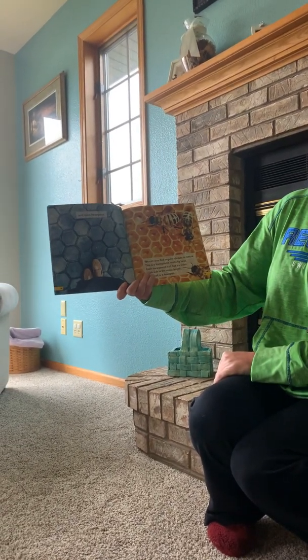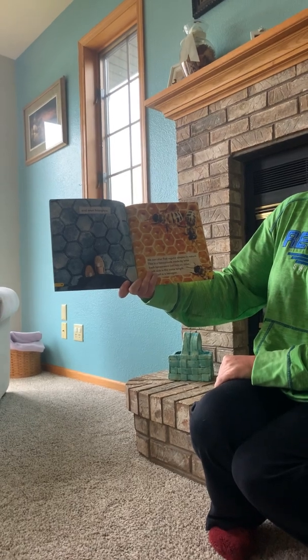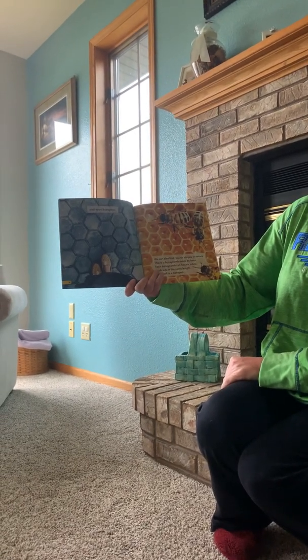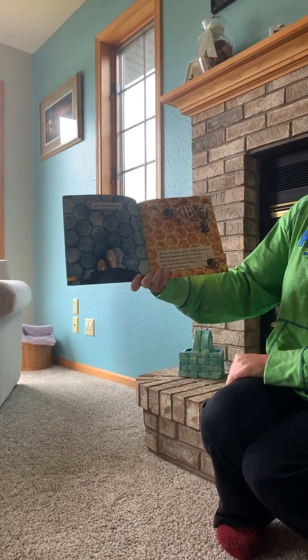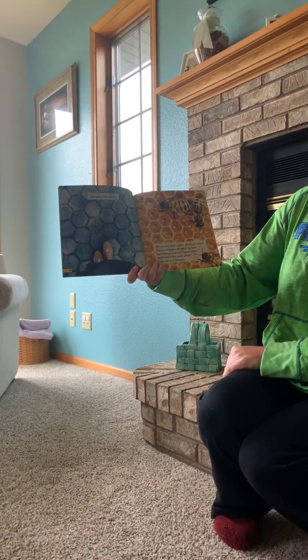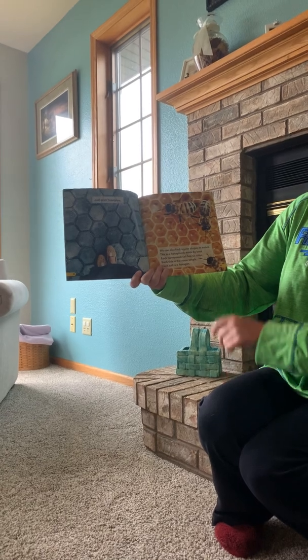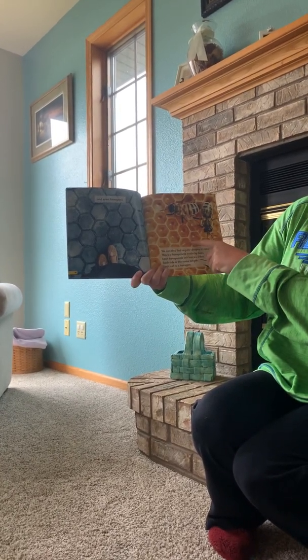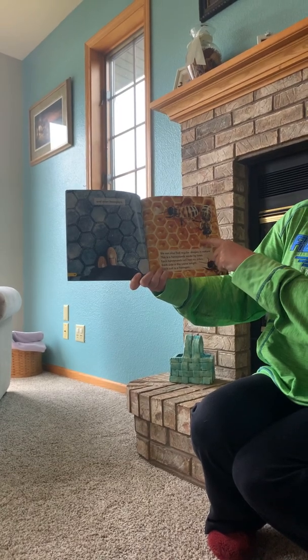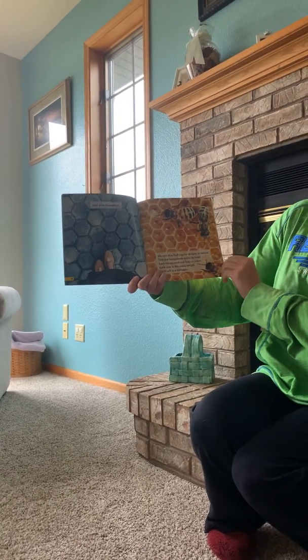We can also find regular shapes in nature. This is a honeycomb made by bees. Each honeycomb cell has 6 sides. Each side is the same length. Each cell is called a hexagon. 1, 2, 3, 4, 5, 6.